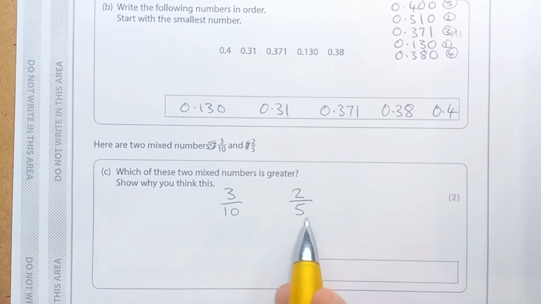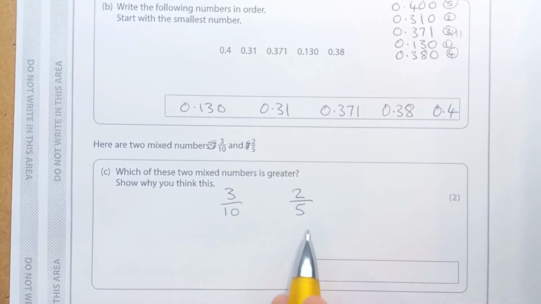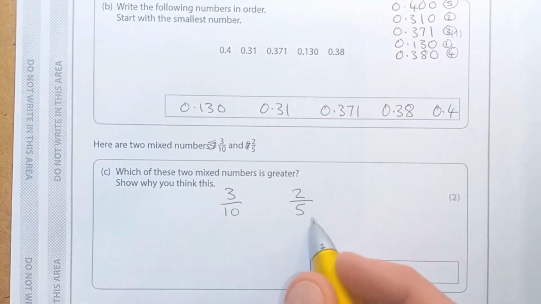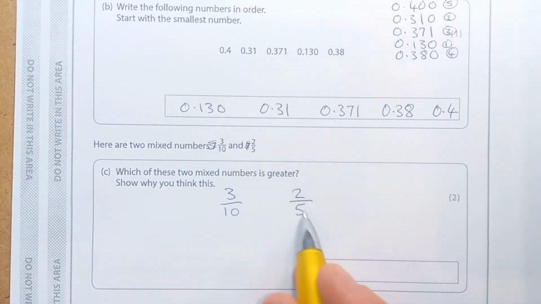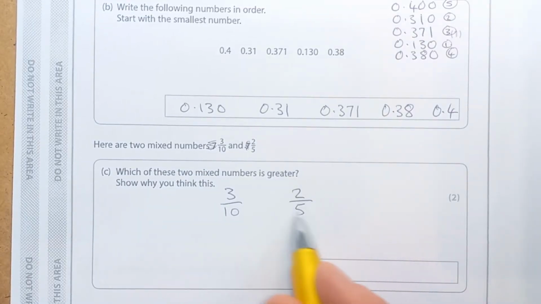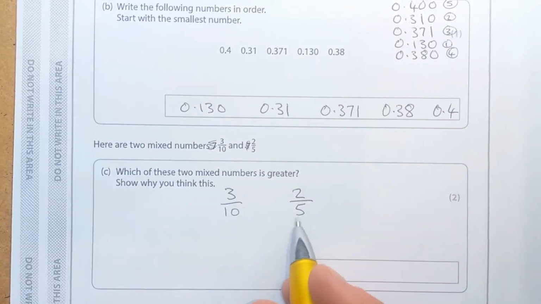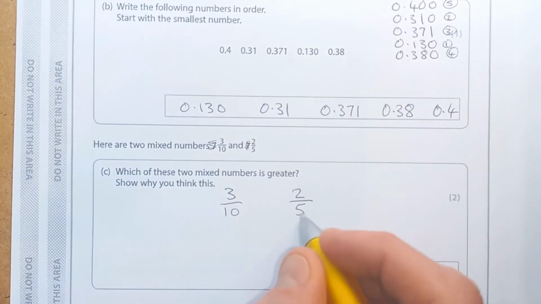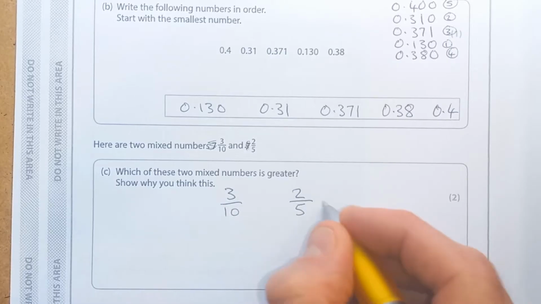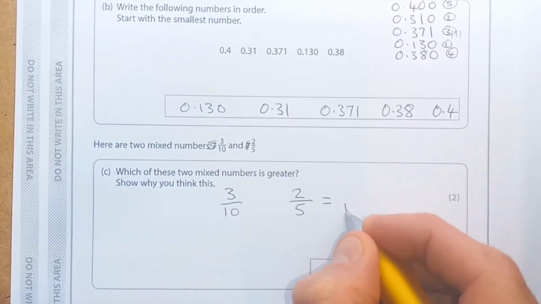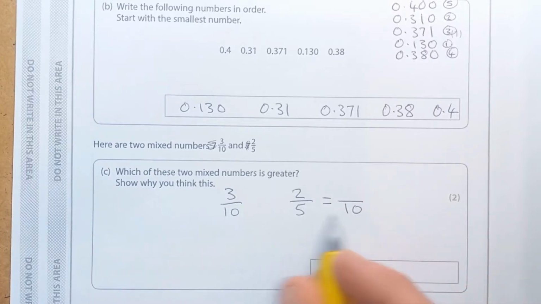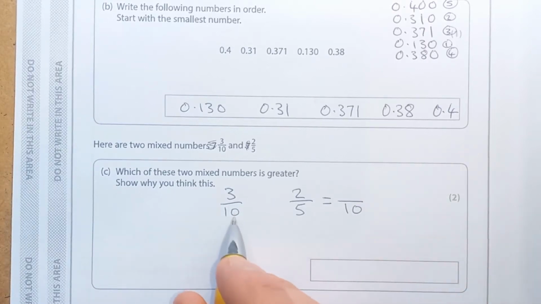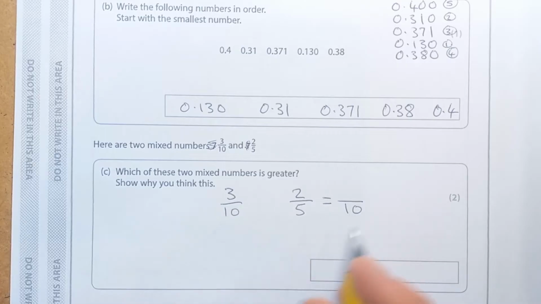So we want to make the denominators the same. Now, 5 goes into 10. Okay, so that means that we can change this fraction so it's got different numbers but still have the same value. So what we say is, well, I want to rewrite this fraction as being over 10. Because then I can compare it to this one, because this is also over 10. It's got the same denominator.